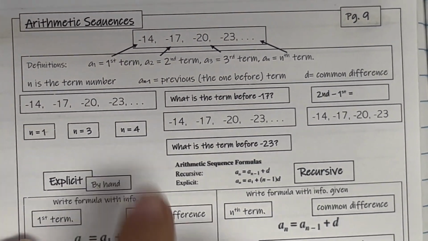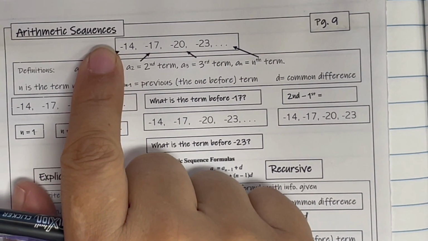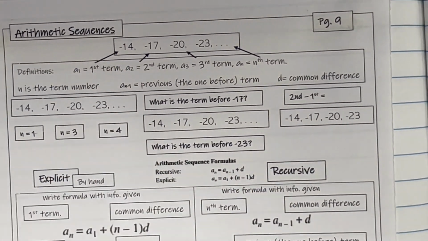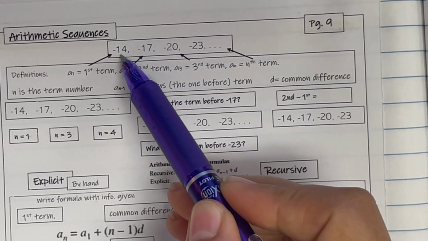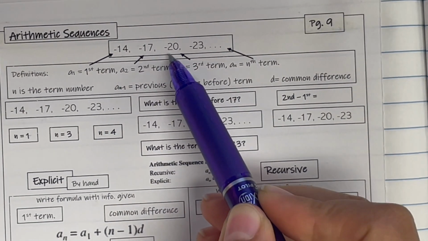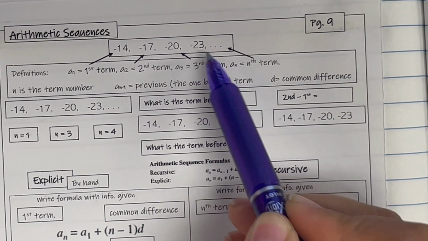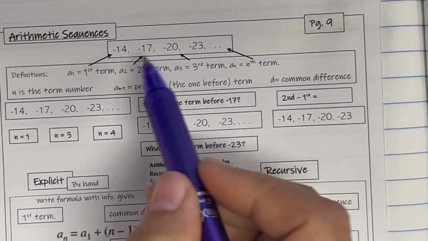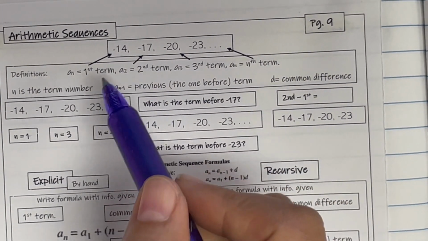All right, guys, we're going to take a look at arithmetic sequences. I'm really just going to introduce you to the idea. So let's say you have a sequence that goes -14, -17, -20, -23, and so forth. Okay, so let's define what the components of a sequence are.